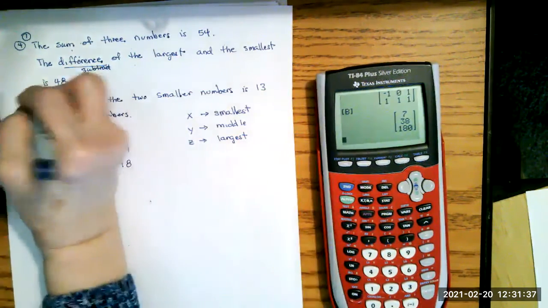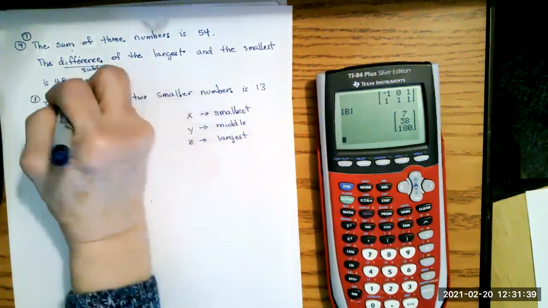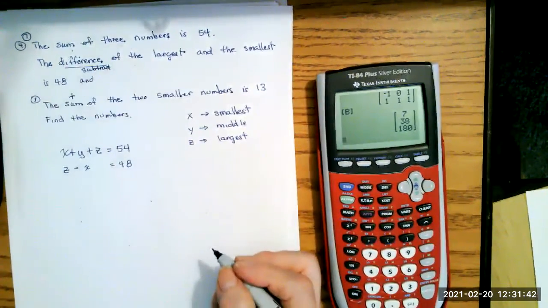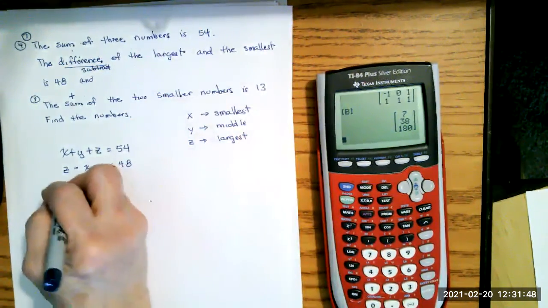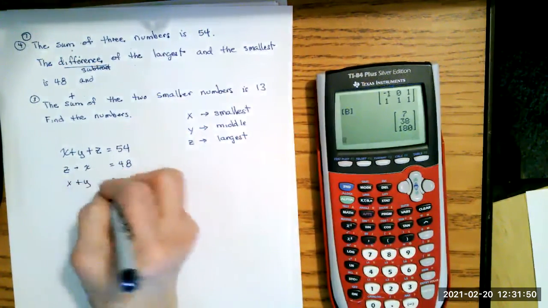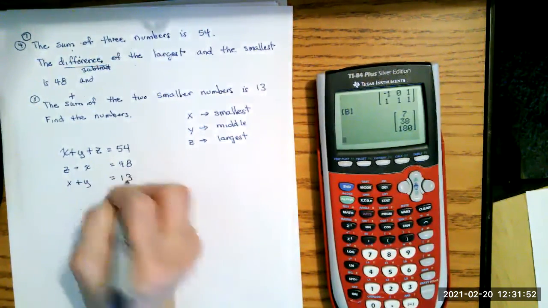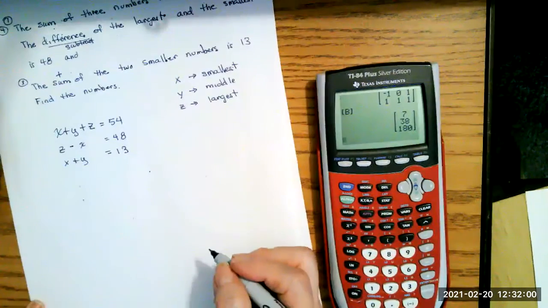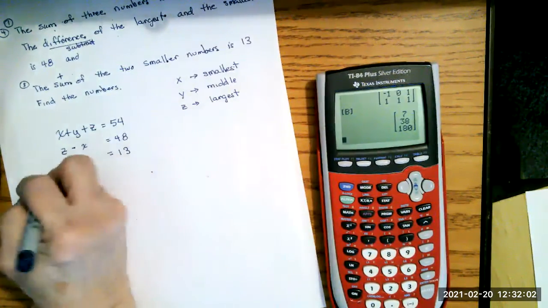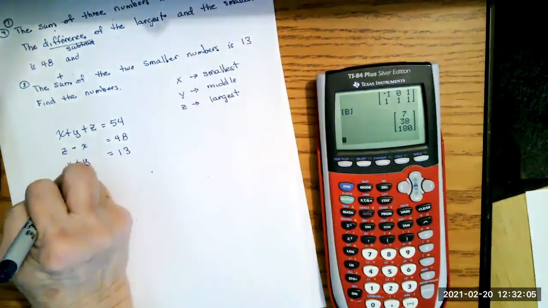Now the third equation says the sum, so we're going to add, of the 2 smaller numbers. So in my case, my 2 smaller numbers would be x and y. So x plus y would be 13. I said x plus y is 13. Now then I have to put them in standard form.